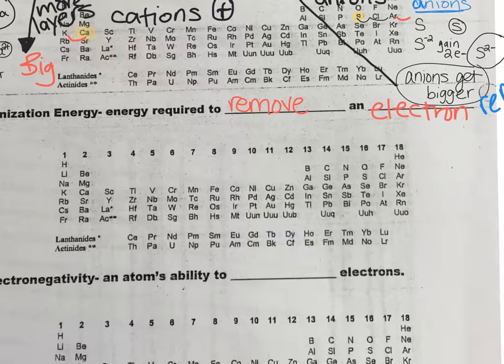They require a certain amount of energy. So who between calcium and sulfur has a lower ionization energy? Remember, this is the energy required to remove it, so who's trying to give it away? Calcium is. So it has super low ionization energy. It doesn't require anything for you to take its electron because it's trying to give it away.